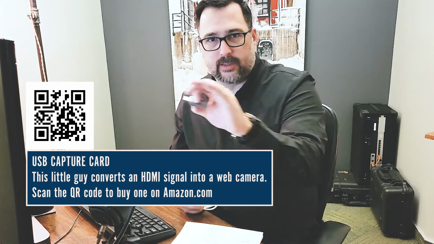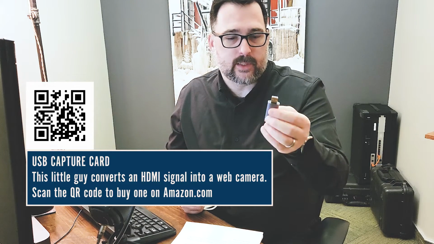And I'll make sure that you see a little link to what these look like. You can buy a couple different kinds. I have two. One of them is more of a professional 4K Cam Link, and this one is a much cheaper one. I think I picked this up for $17. I've done a lot of events with this little guy, and it's great.